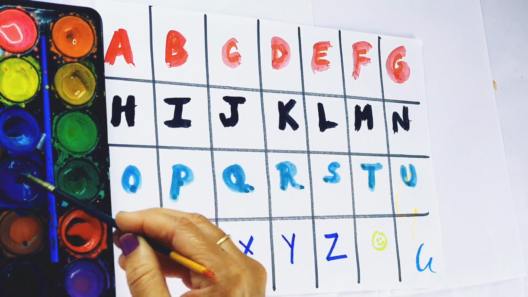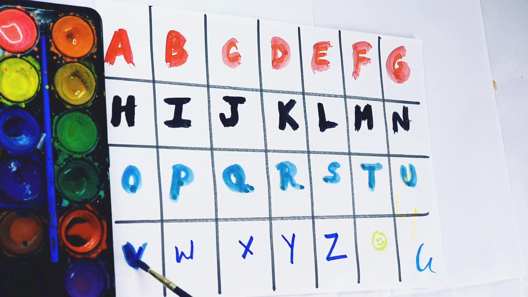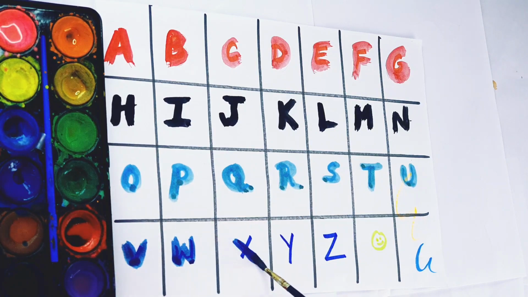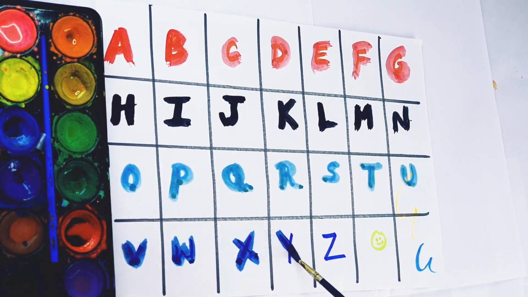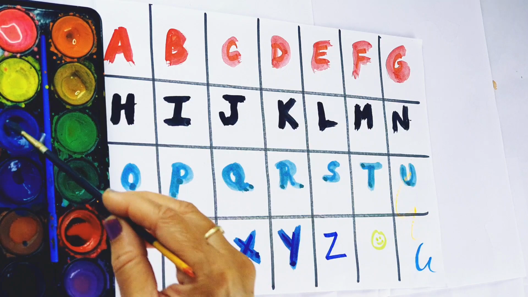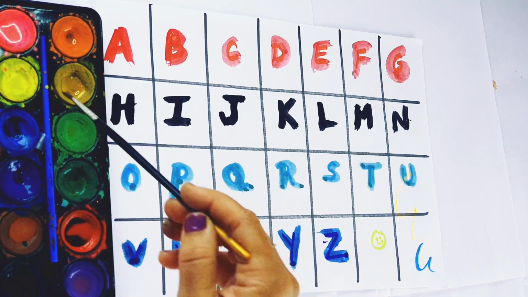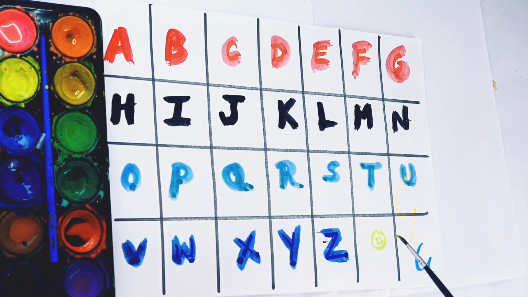V for village. W for water. X for xylophone. Y for yak. Z for zebra. And at last, cute kitty for happy kids.